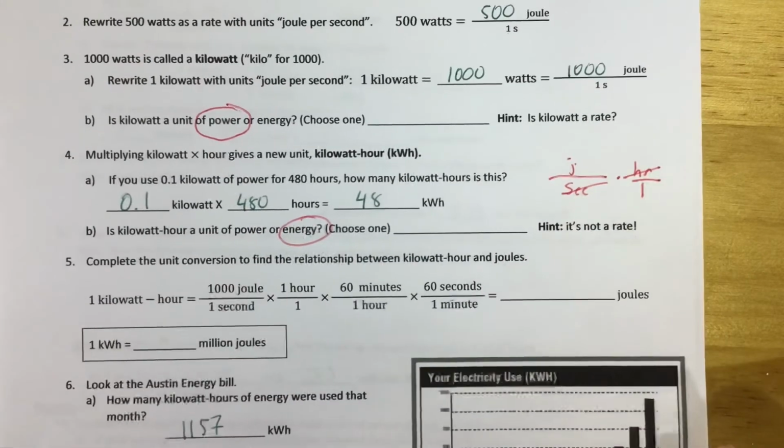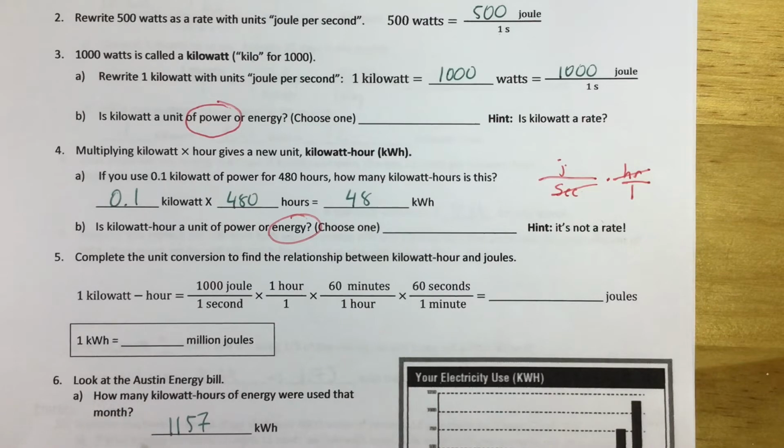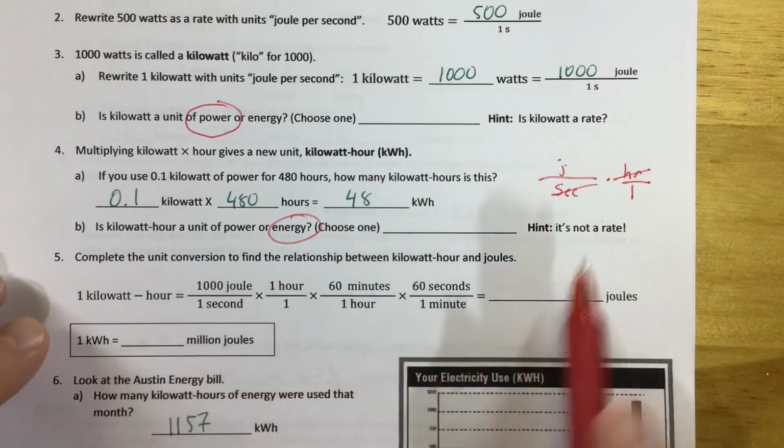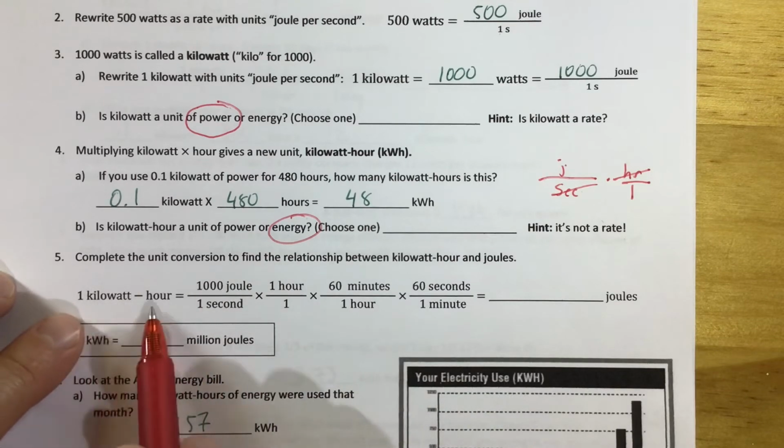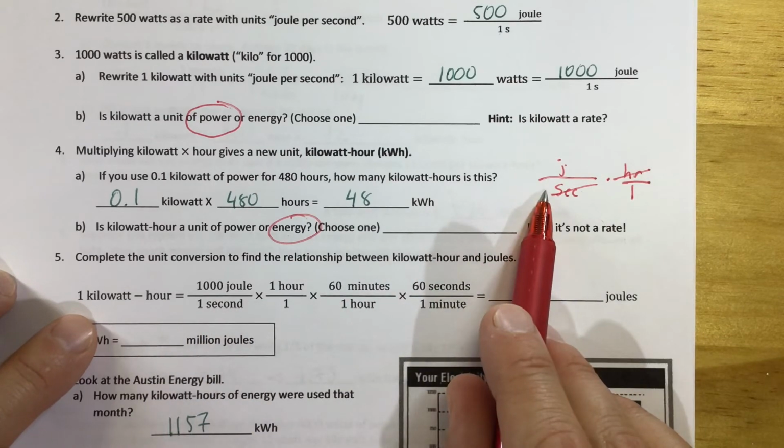All right, so number 5. Let's look at the actual comparison between 1 kilowatt hour and the number of joules we got. The blank's already telling you that it's going to be in the millions here. So a kilowatt hour: it's 1,000 joules within 1 second. So kind of going back to what I was looking at here, but at a factor of 1,000.